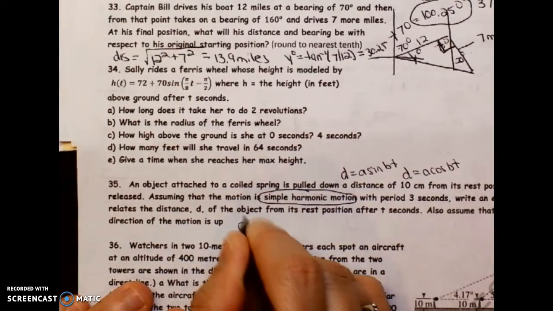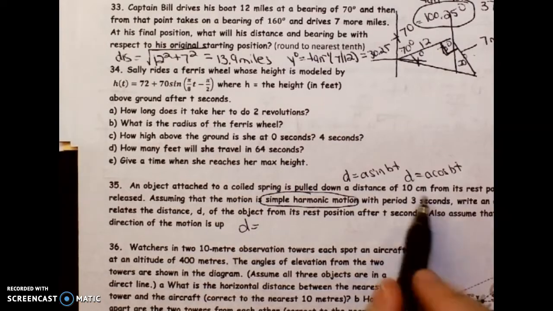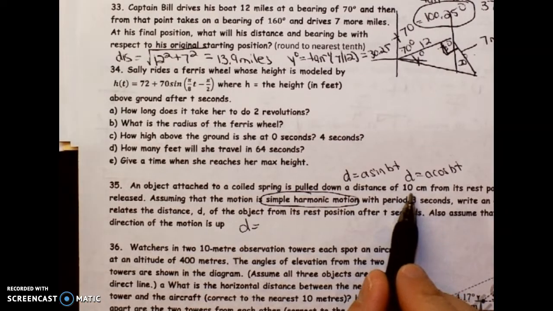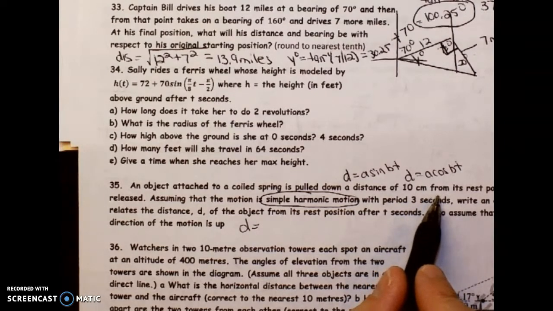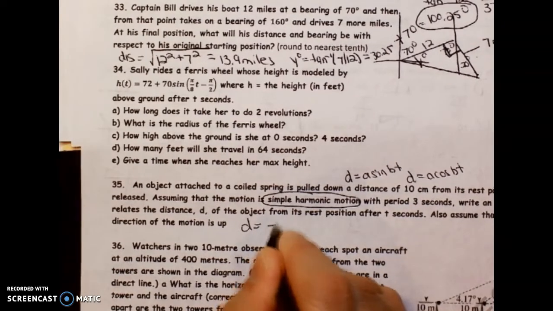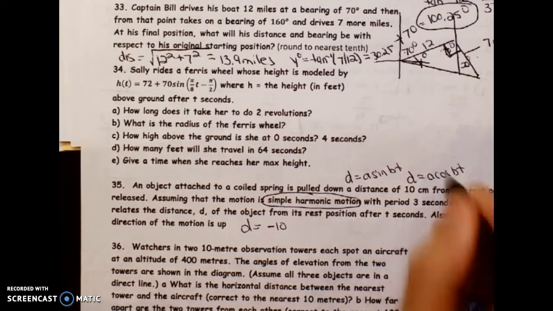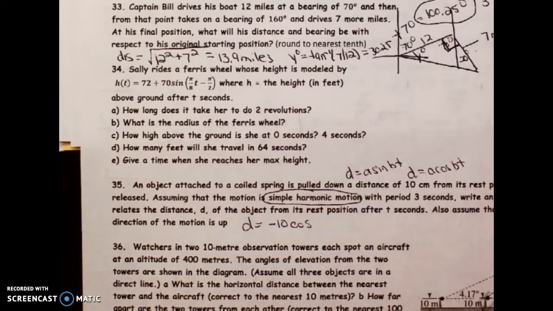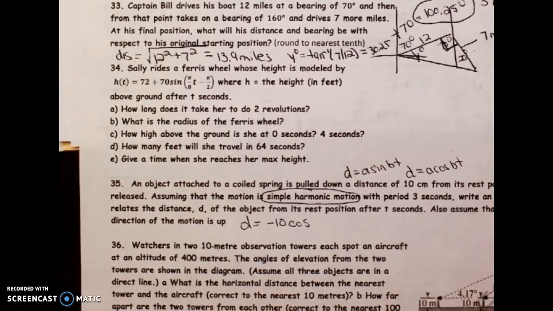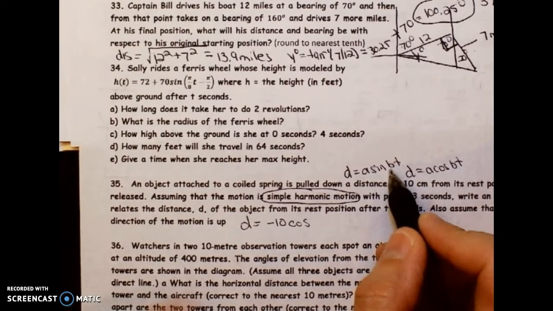So we've got our distance. We are told we're pulling it down 10 centimeters, and that's where it starts. So that would imply, first of all, it's a negative 10 from equilibrium, and it implies it's cosine since we're not starting right at that equilibrium point. Finally, I have to go and find that b value there.